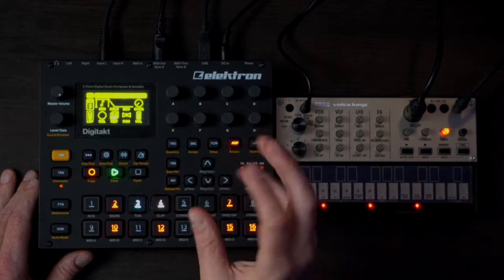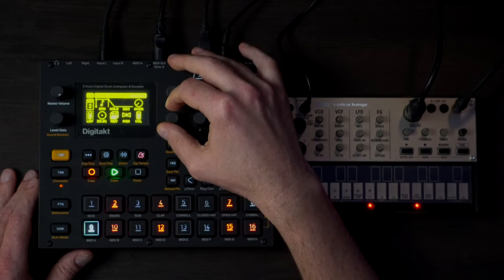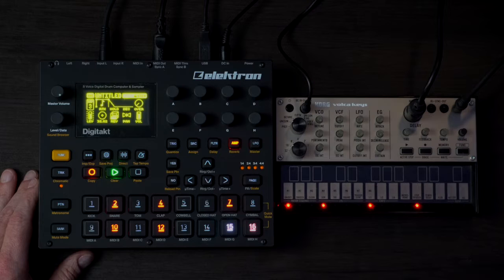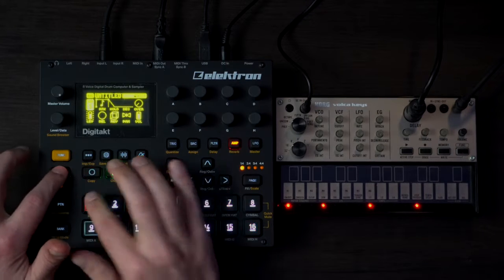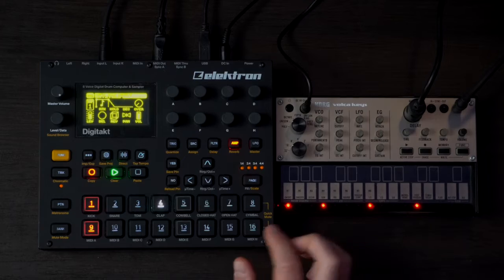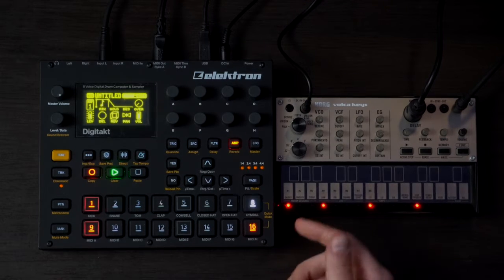Maybe let's look at a little bit of delay on the hats, see how that sounds. Now we have a little bit of a skipping in there. I like the kick, but let's try doing another little kick at the end so that you can hear it super loud.